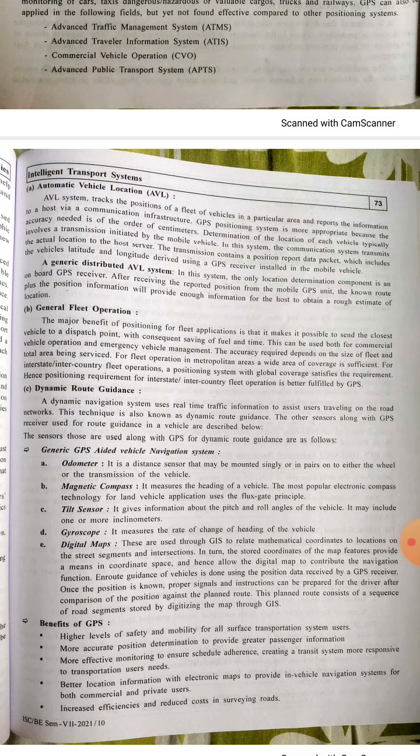A generic GPS-aided vehicle navigation system has an odometer, a distance sensor that may be mounted singly or in a pair on either the wheel or transmission of the vehicle. Second is a magnetic compass, which measures the heading of the vehicle, and the most popular electronic compass technology for land vehicle applications uses the flux gate principle.